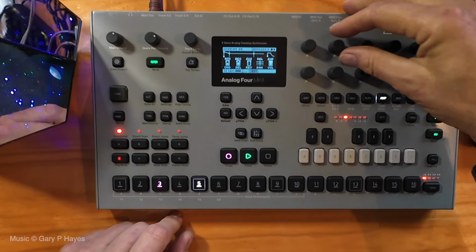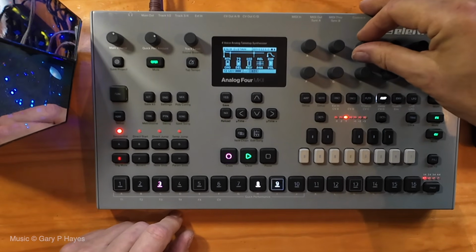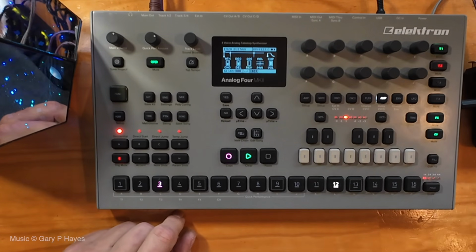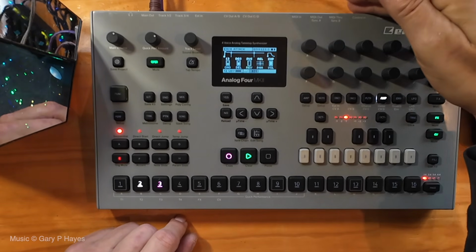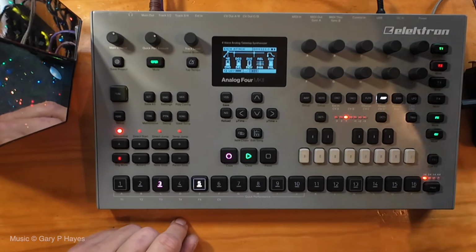So I've put it on, again, infinite release here. It's a bit tacky for what I want at the start. So I'm going to do a slow attack.